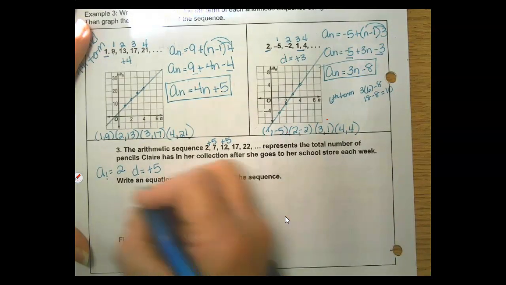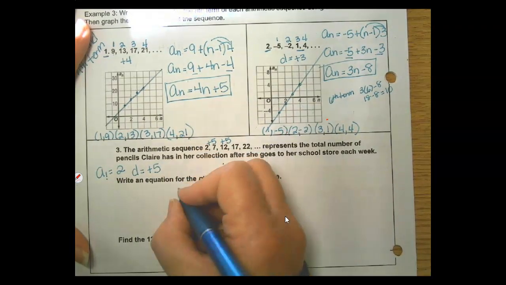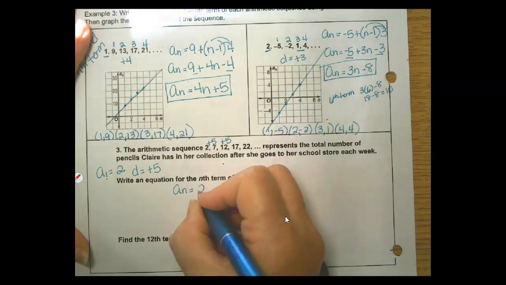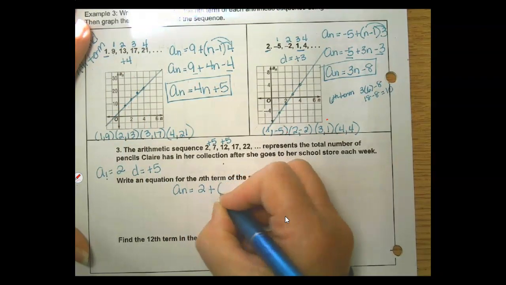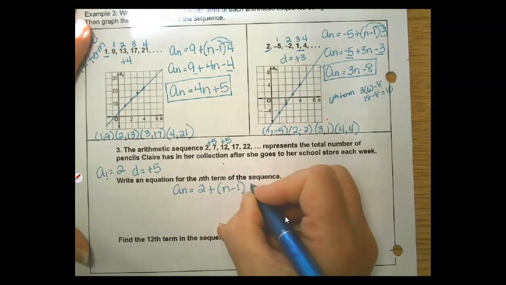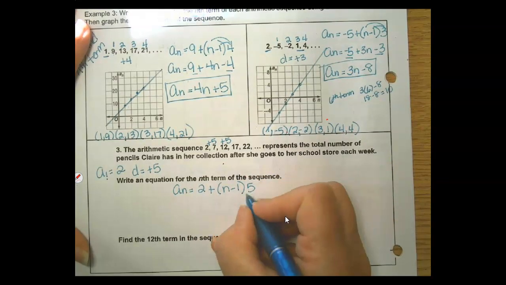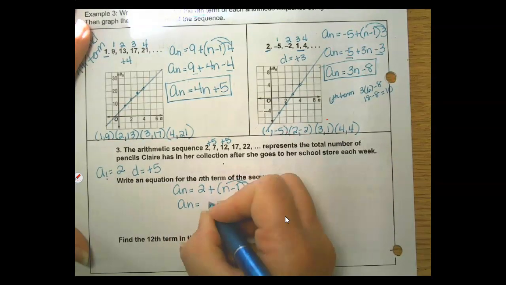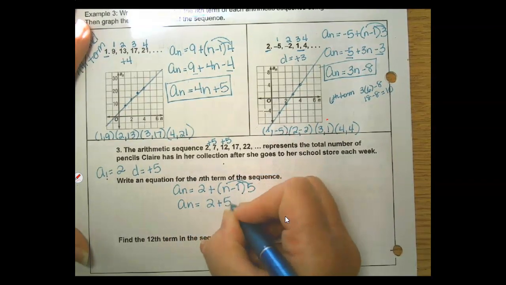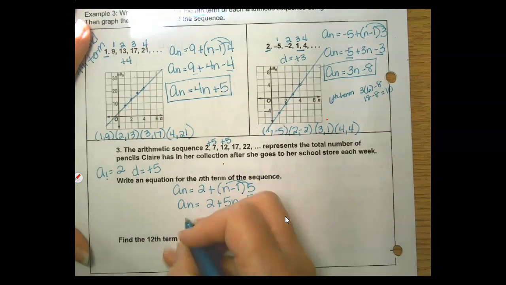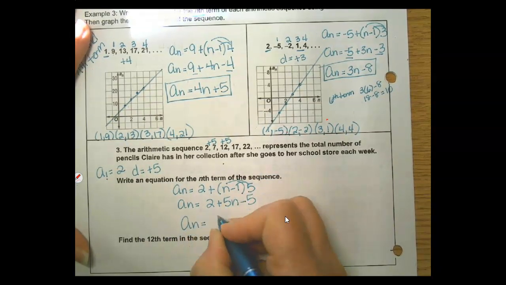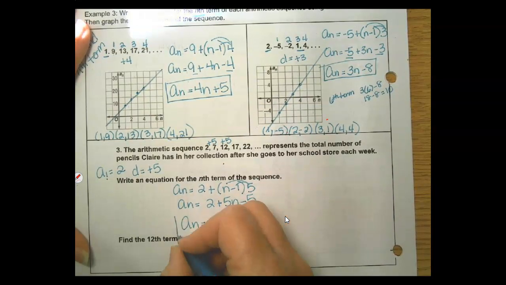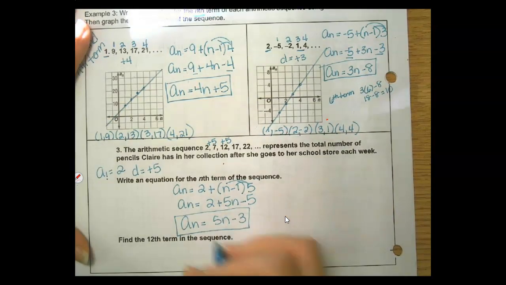So we would say a to the nth is equal to my first term, which is 2, plus n minus 1 times 5. Distribute and simplify. A to the nth is equal to 2 plus 5n minus 5. Keep simplifying. 5n, 2 minus 5 is -3. So here's my equation for any nth term.